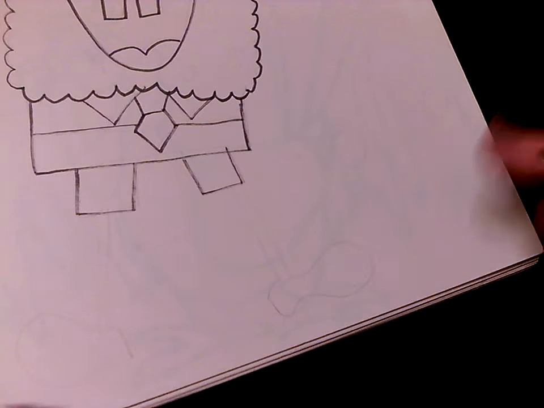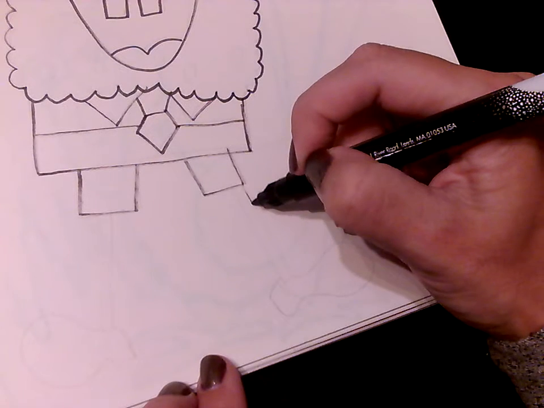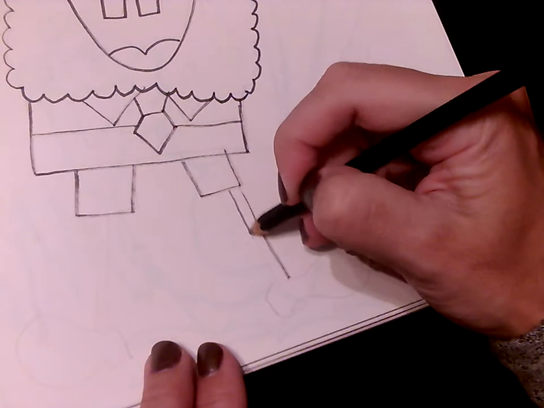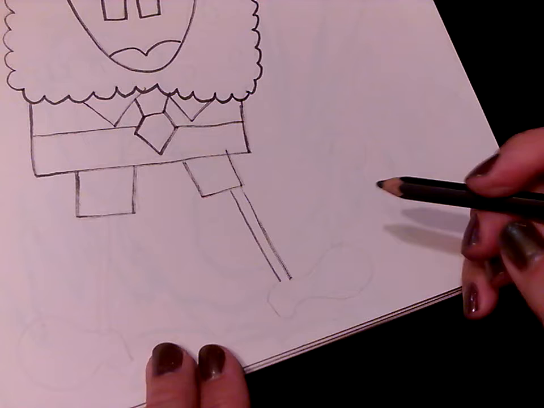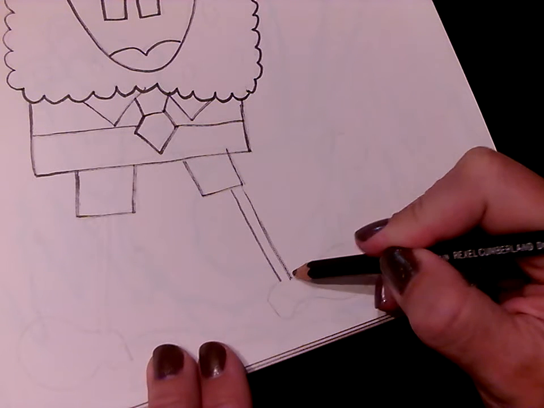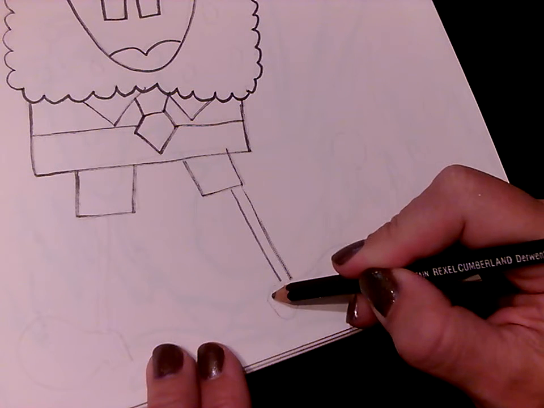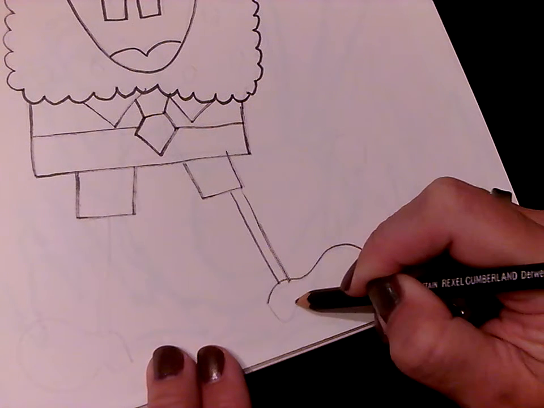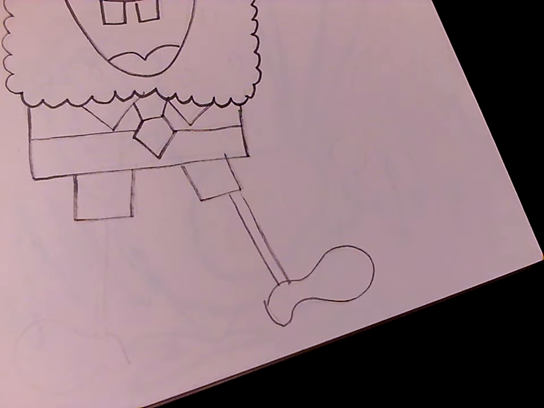Okay, now let's get his legs in. Diagonal down. I'm going to have to switch to my drawing pencil. Diagonal down. And here we go. We're going to do a wiggle line for a shoe. Remember we learned a wiggle line yesterday? We're going to go wiggle, wiggle, wiggle, wiggle, wiggle.